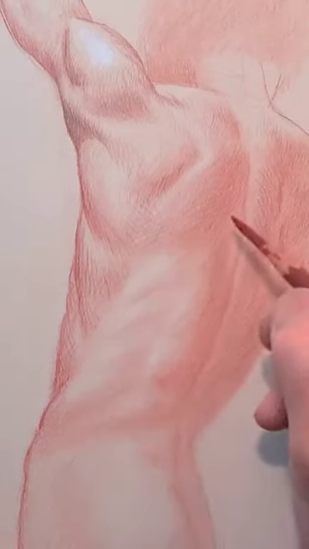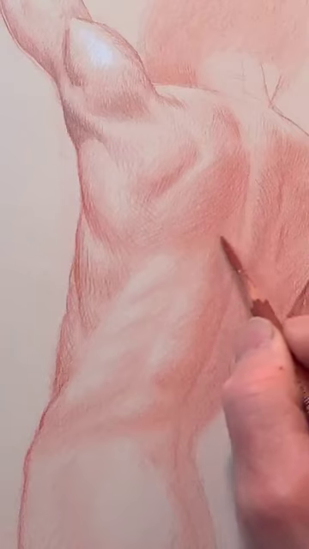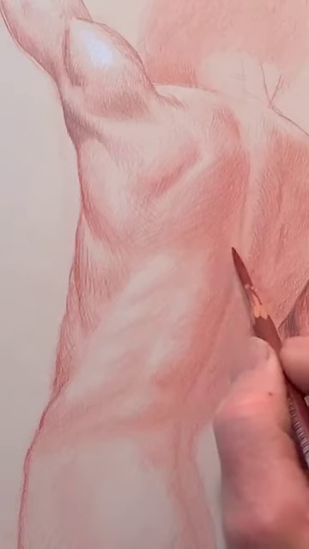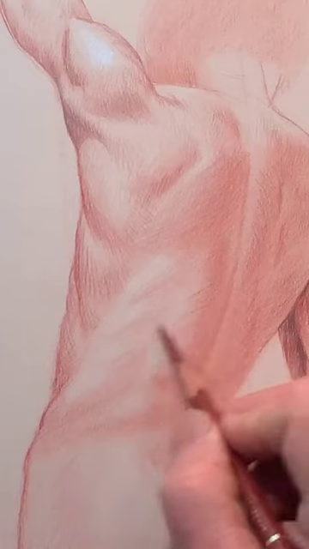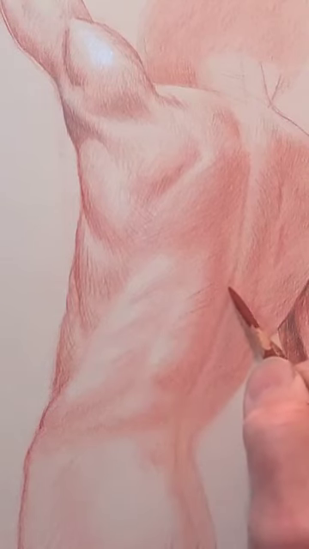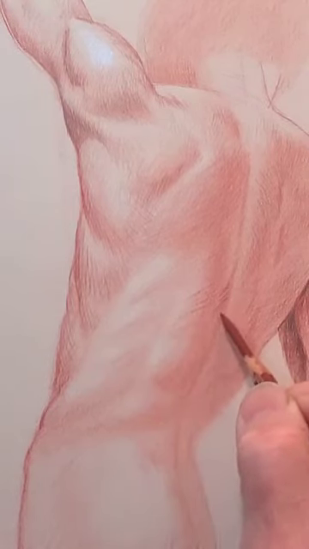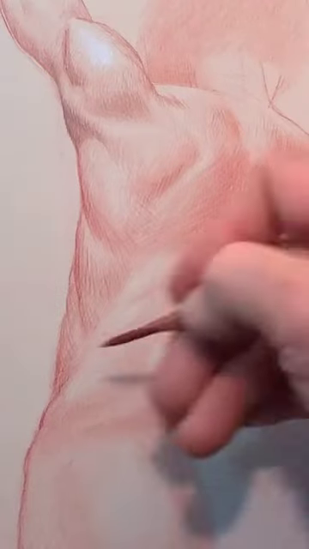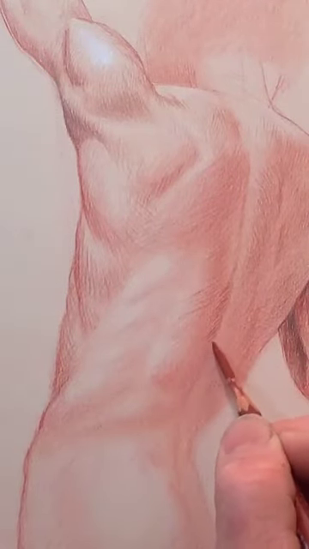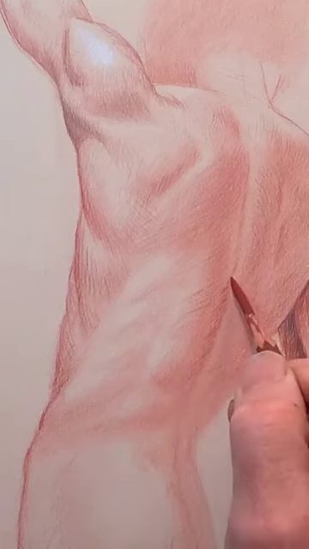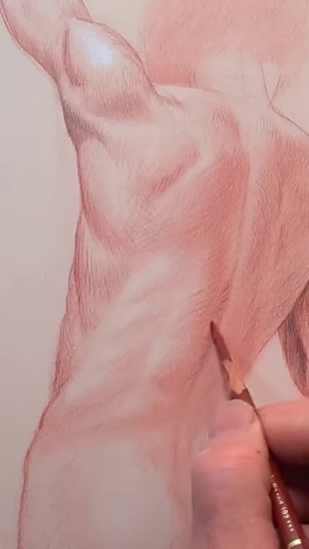Now here we have this form turning like this. And here it's going to be very dark, so I'm going to add another layer of dark line because this needs to go down, down, and the spine. So it's going to be a relatively dark area like this. Turn.